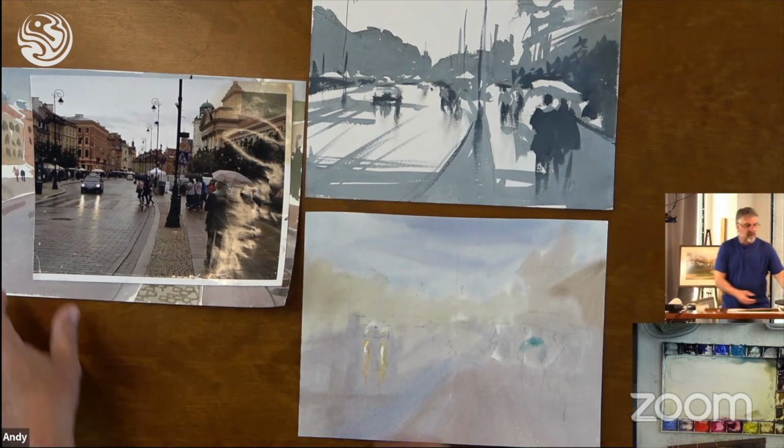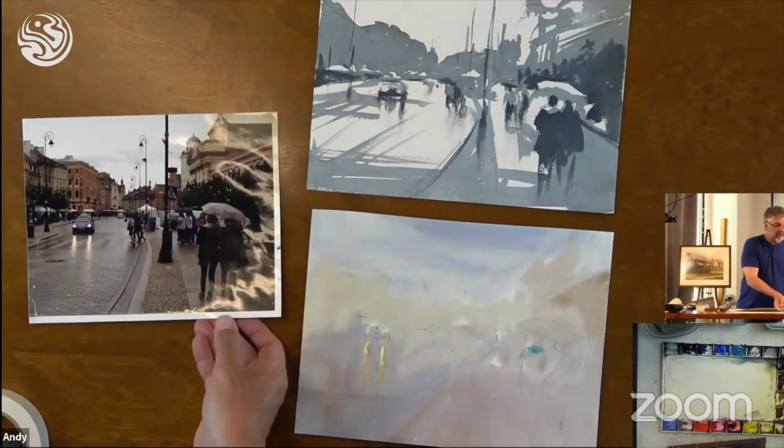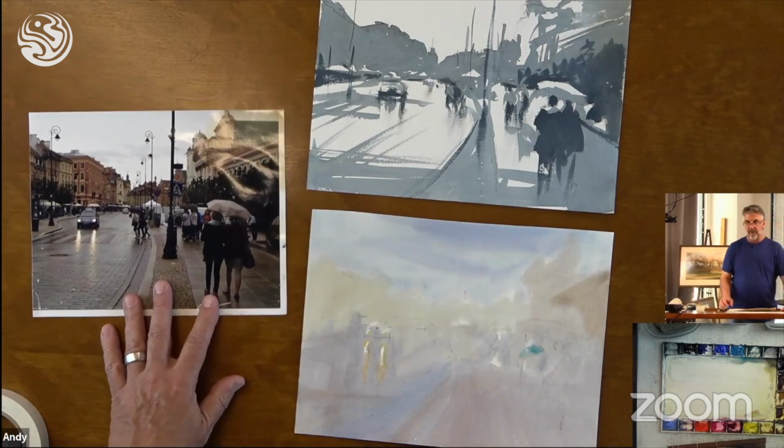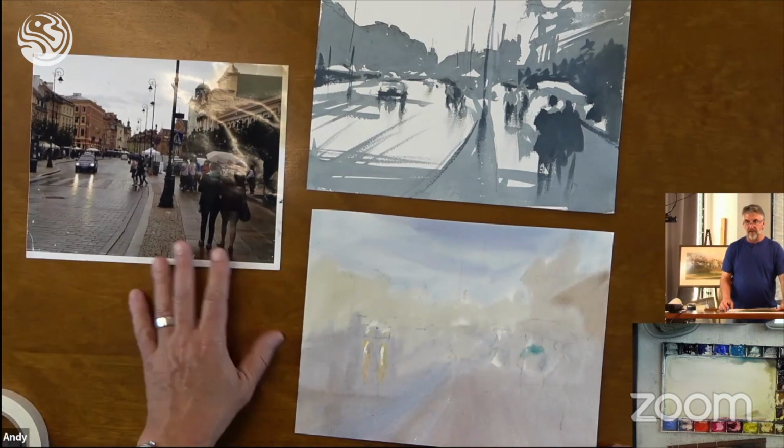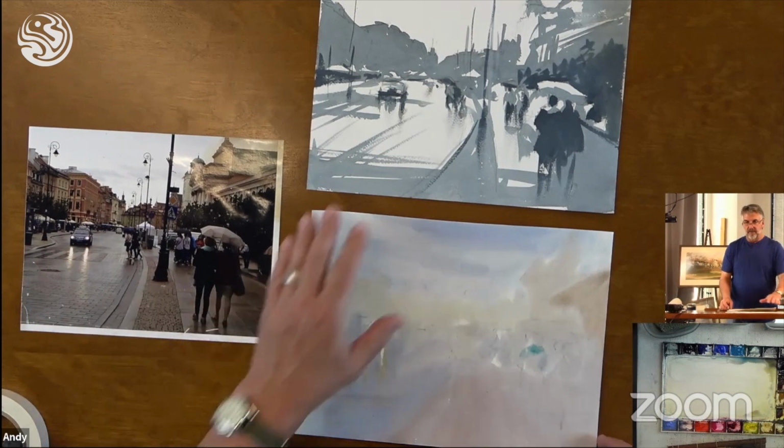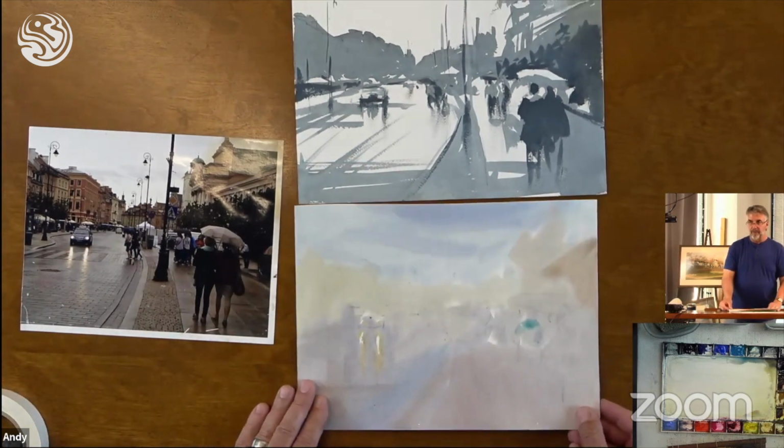I don't know why that's curling up here. Get rid of that other thing. Maybe that'll help. There we go. So it's nice and flat down there. Sorry, I've got lights on there. This is a shiny photograph. Oh, well, take that out of there.